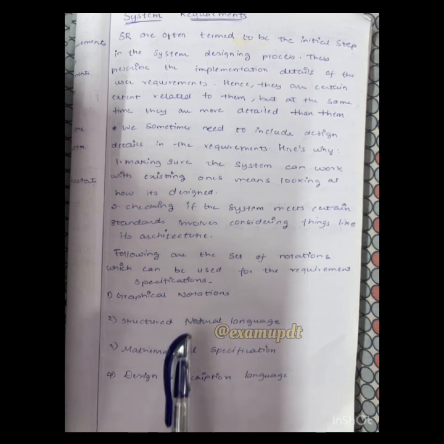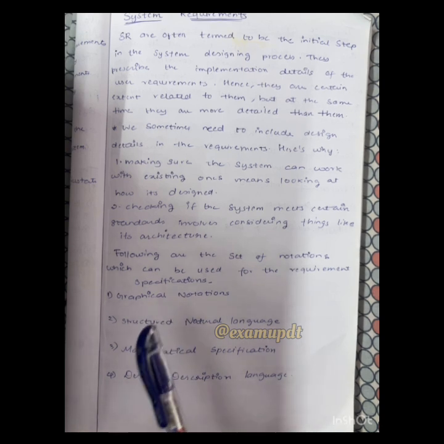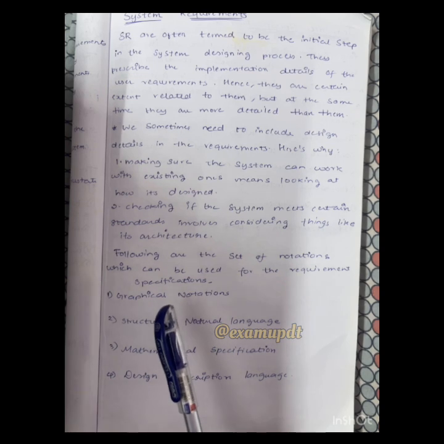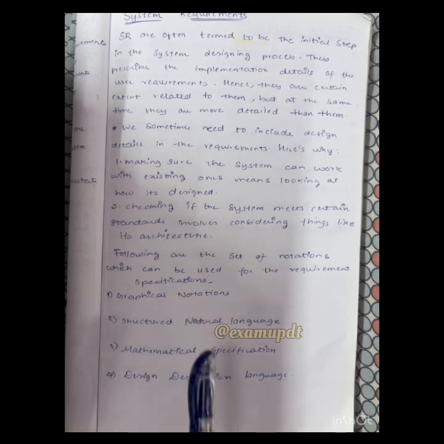Next is structural natural language. This notation facilitates the writers to utilize certain predefined formats as well as templates while expressing a scenario in the form of requirement.